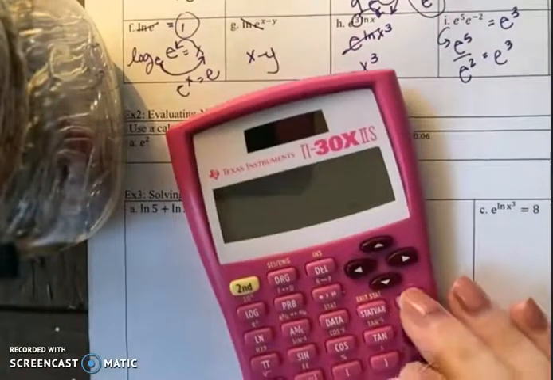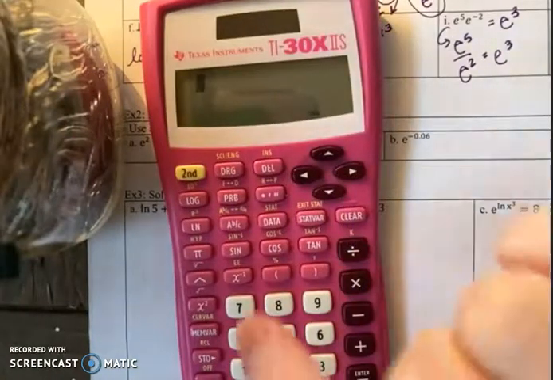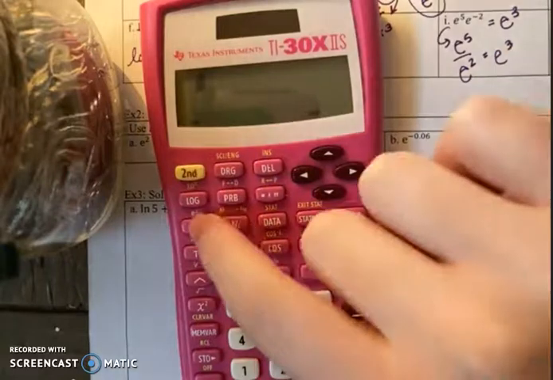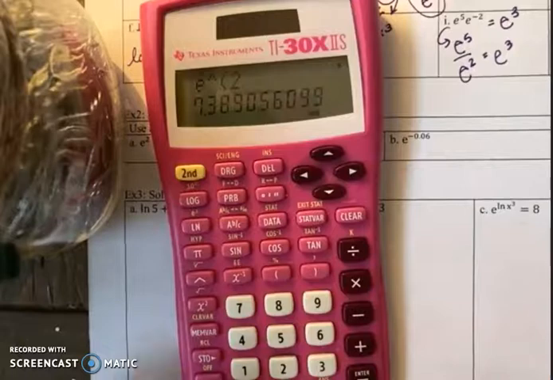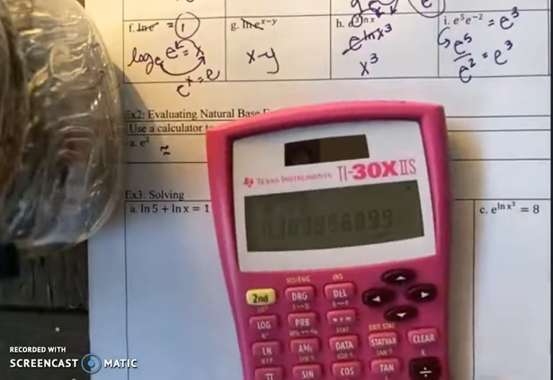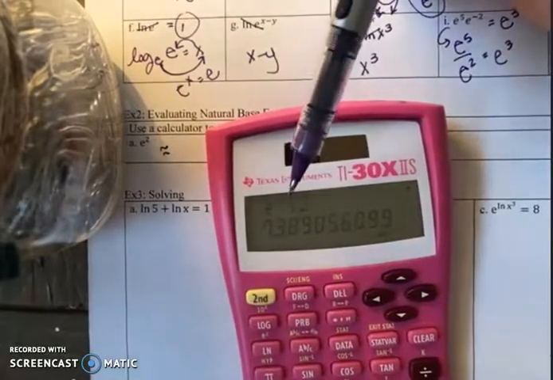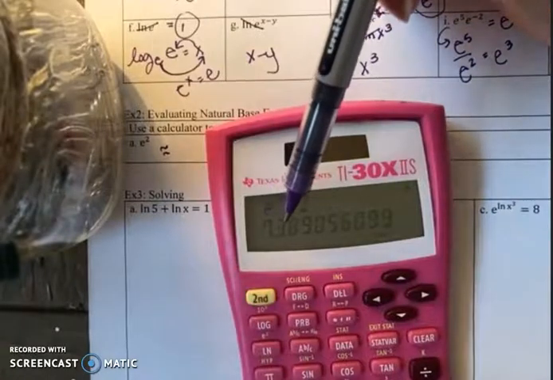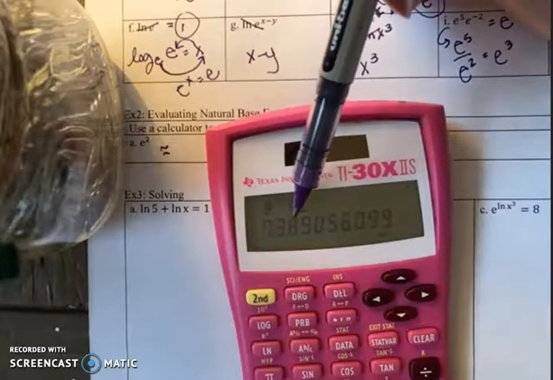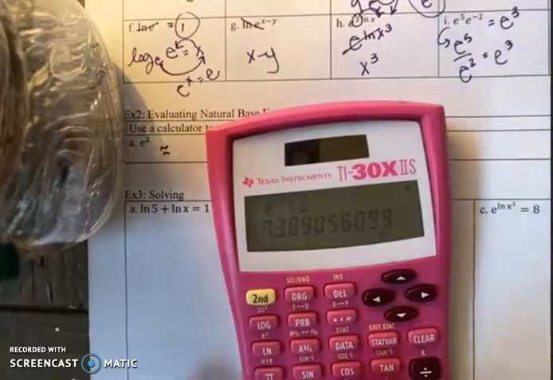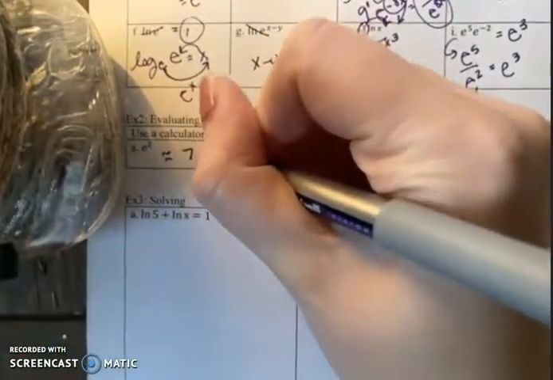So if you have a TI-30X, I just wanted to show you that you would hit second, natural log, and you'll get e to the power of, and then you just type it in. So e to the power of 2 is part A of example 2. That's approximately, let's go 2 decimal places because I have seen some rounding mistakes. If I want to round to 2 decimal places, so this is the hundredths place, I have 7.38. But the number after the 8 is a 9. So if it's 5 or greater, we're supposed to round that number up. You should put approximately 7.39.